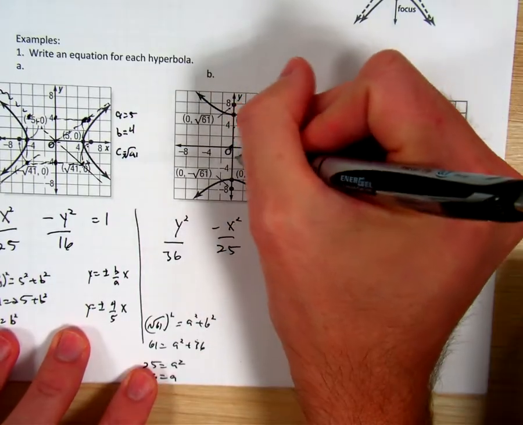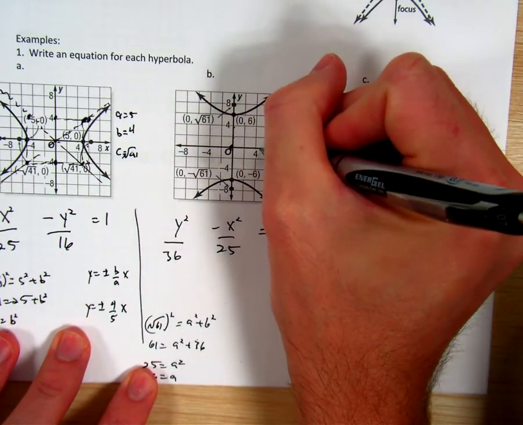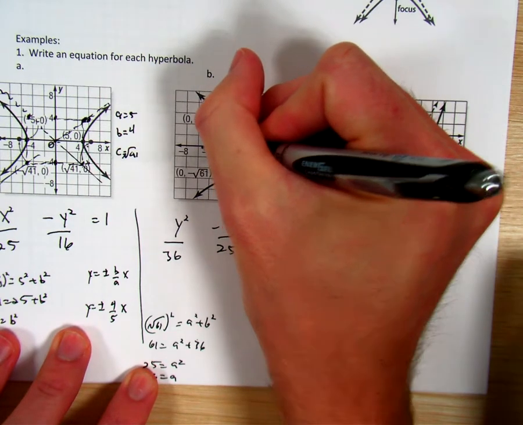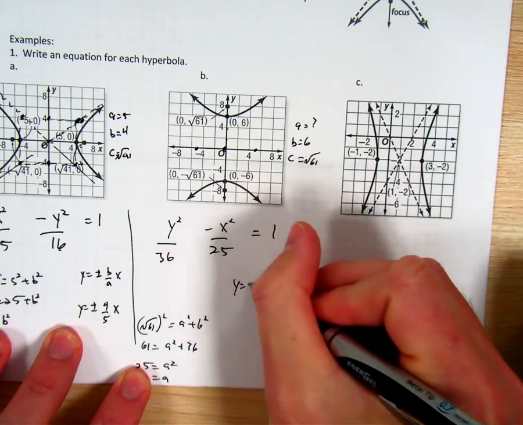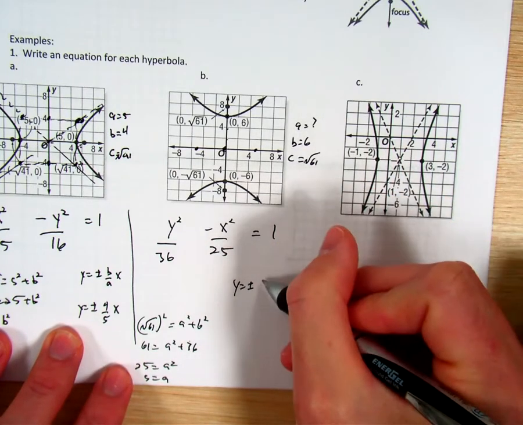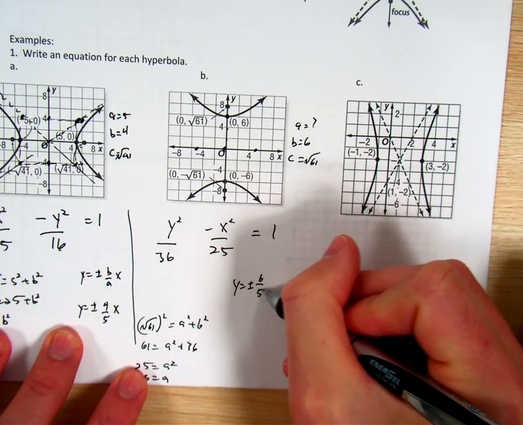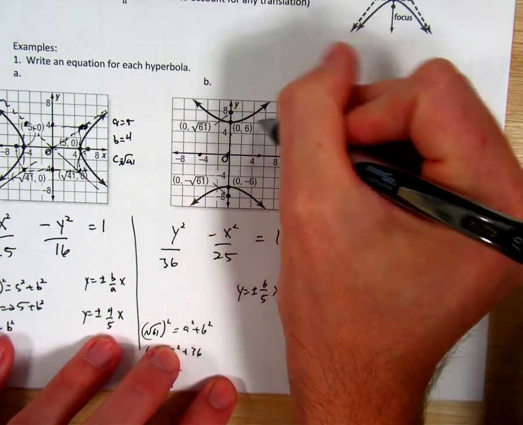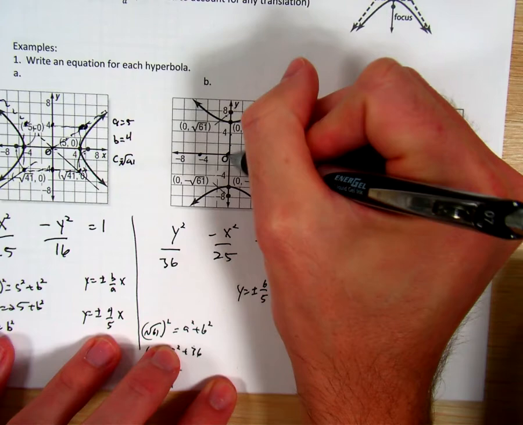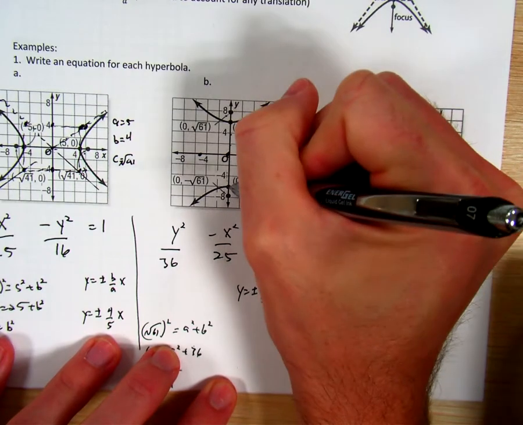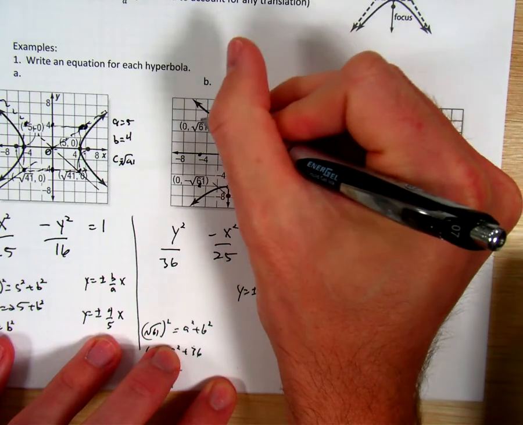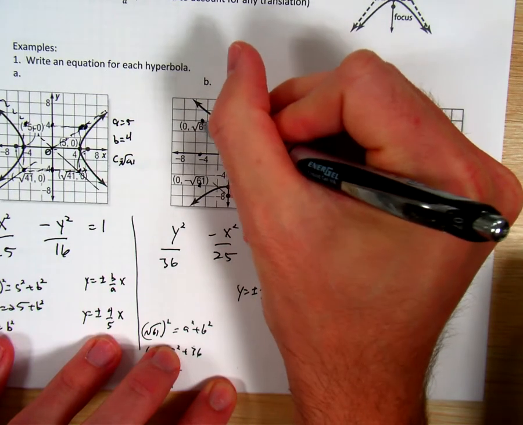We can plot things out here. So A is 5. So 5 would come out to here, and negative 5. Okay, our slope is plus minus B over A, 6/5 times X. So I go up 6, out 5. Down 6, out 5.